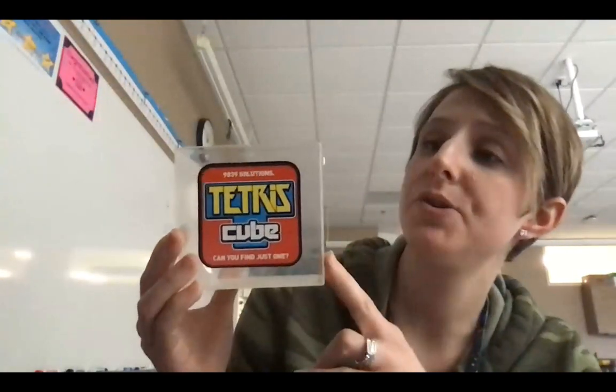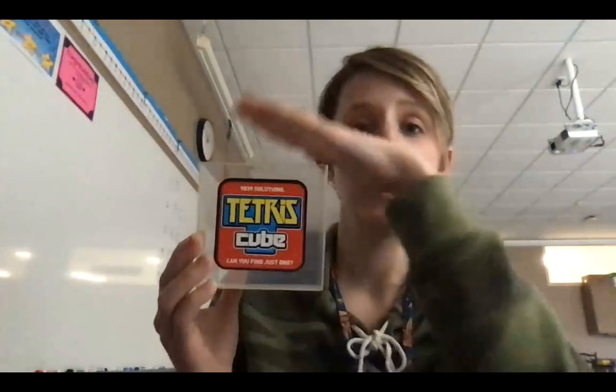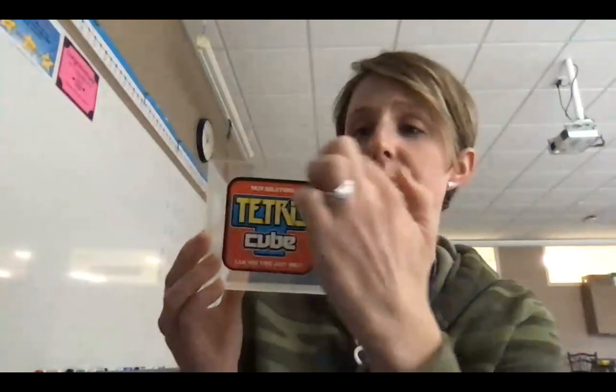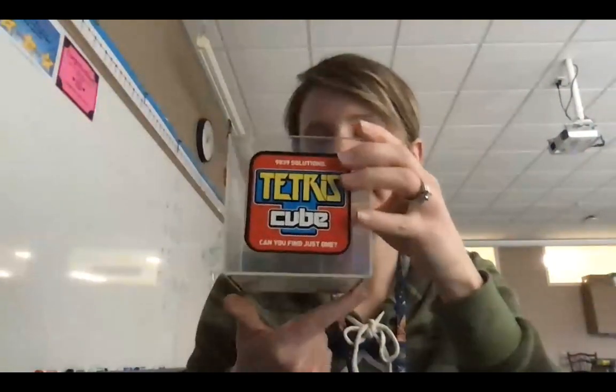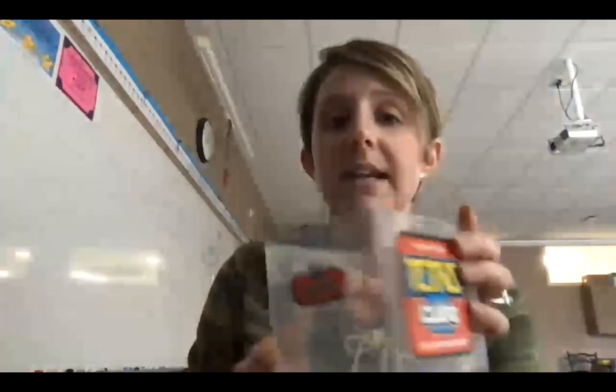Next, we have edges. Edges are where 2 faces meet. So for an example, this right here is an edge. The top face and the front face meet there. They share it. So we have 1, 2, 3, 4, 5, 6, 7, 8, 9, 10, 11, 12 edges on this cube.